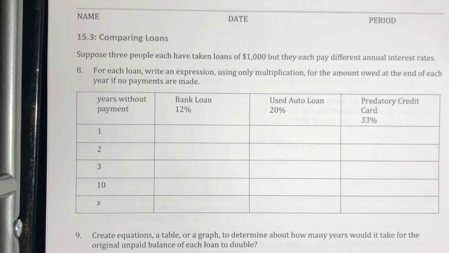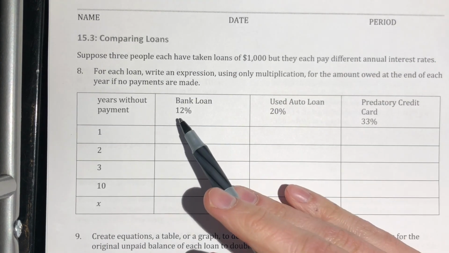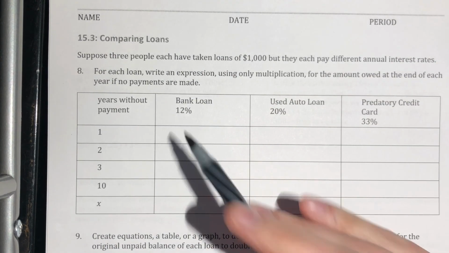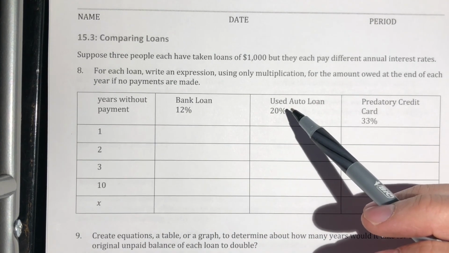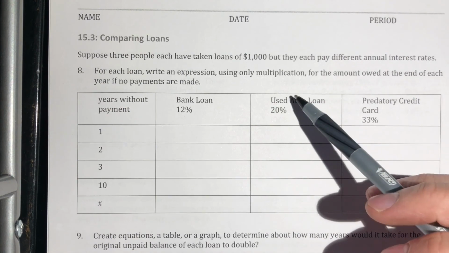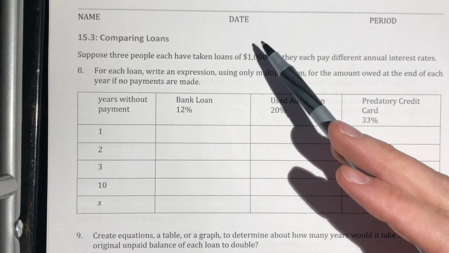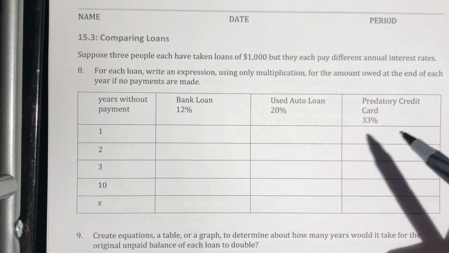So typically, banks don't give you terrible loan rates, like 12% is not a bad loan rate, depending on what you're buying. For a house, it's terrible, but for certain things, not terrible. A used auto loan, typically auto loans are lower than this, but if you're getting a cheap car on a loan, like if you're spending $1,000, that's a reasonable rate for taking out $1,000 for a car.